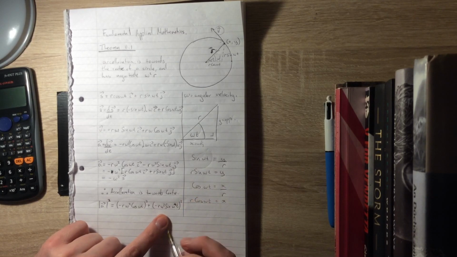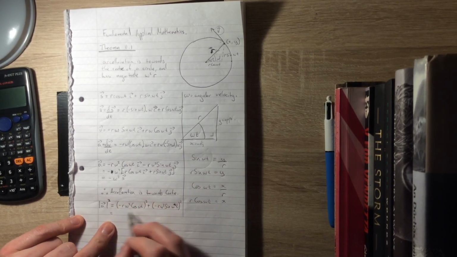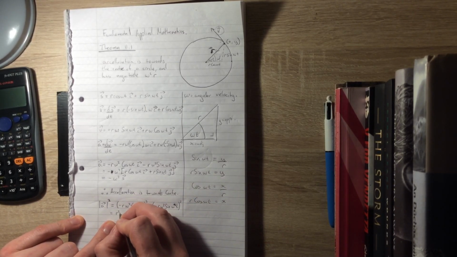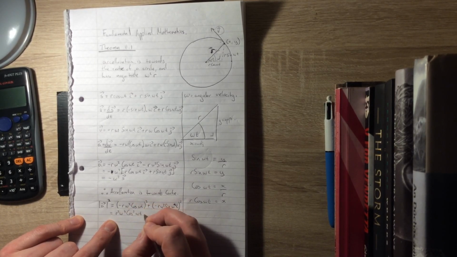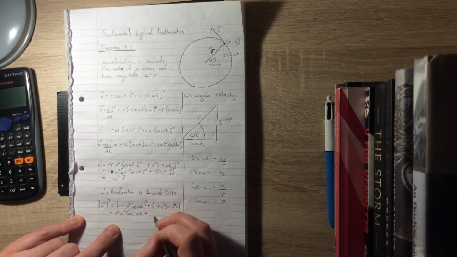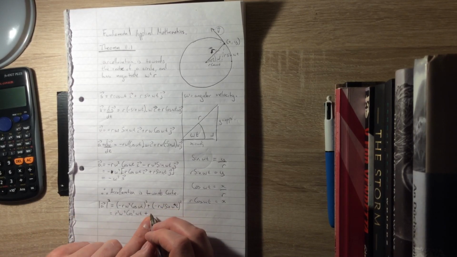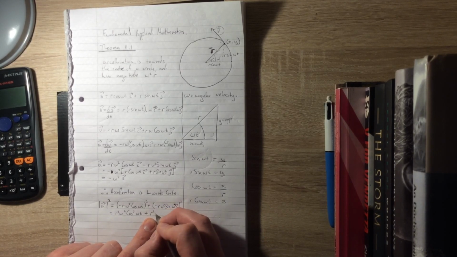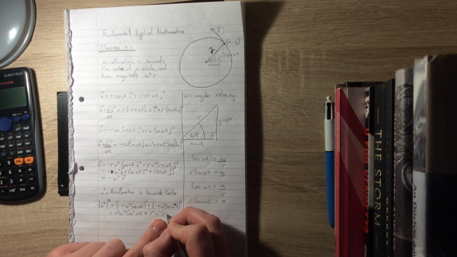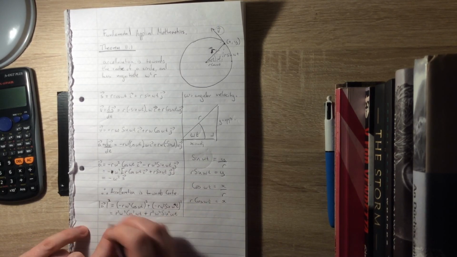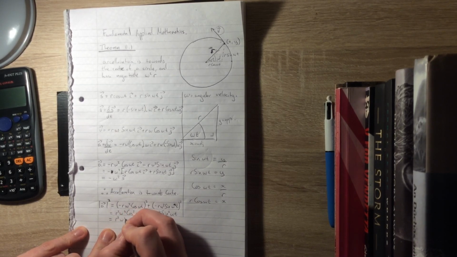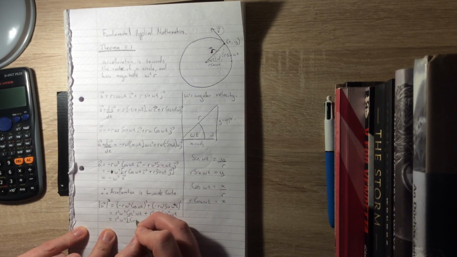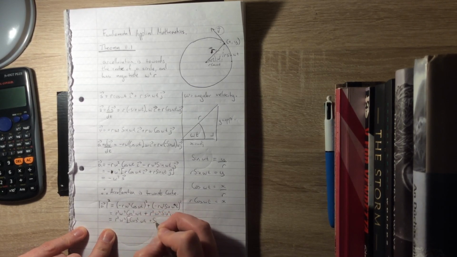So squaring that out, we're going to get positive numbers in both cases. So we get r squared omega to the fourth cos squared omega t plus r squared omega to the fourth sine squared omega t. Taking r squared omega to the fourth out as a factor, r squared omega to the fourth times cos squared omega t plus sine squared omega t.